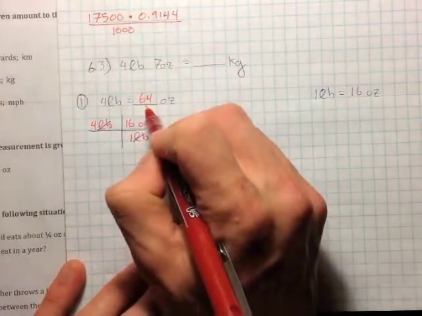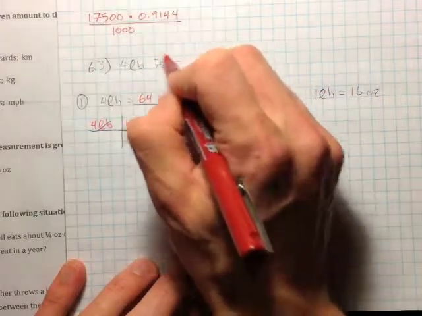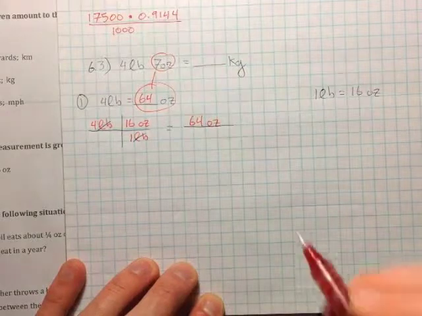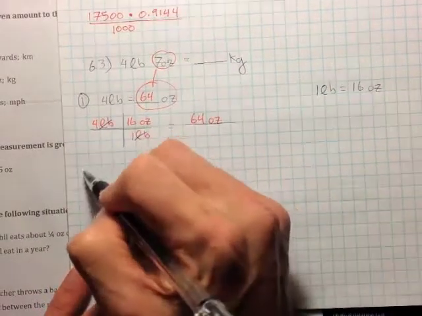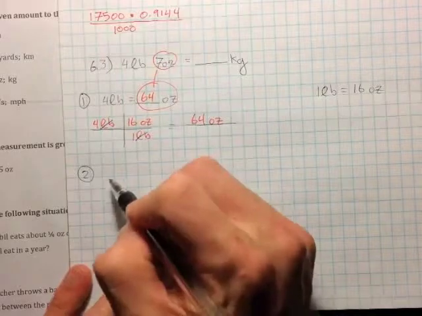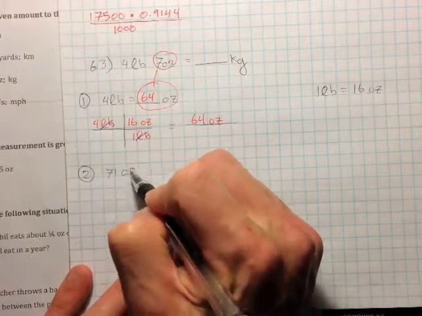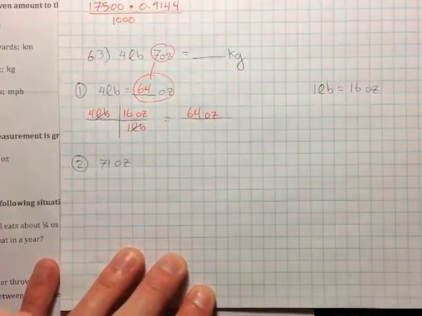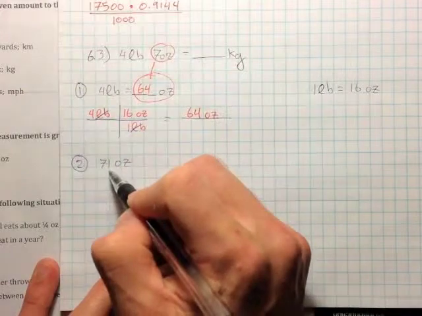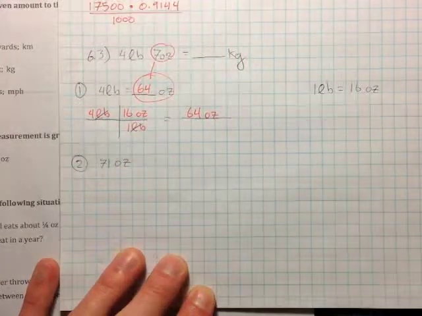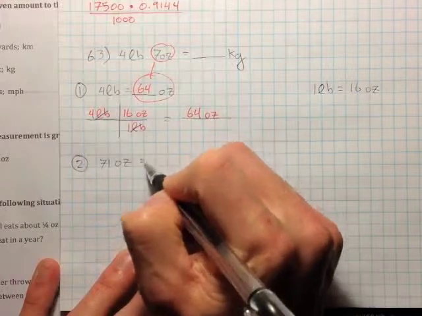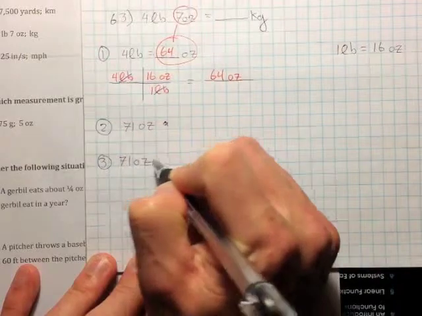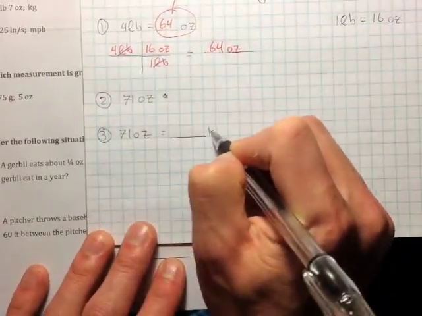Do not convert this 64 ounces into kilograms yet, because we still have 7 ounces that we need to add on. Okay, so 64 plus 7 is 71. So 71 ounces is the total of this measurement. 4 pounds 7 ounces is equal to 71 ounces. Alright, now let's convert this guy into kilograms. So that's the third step. 71 ounces equals how many kilograms?